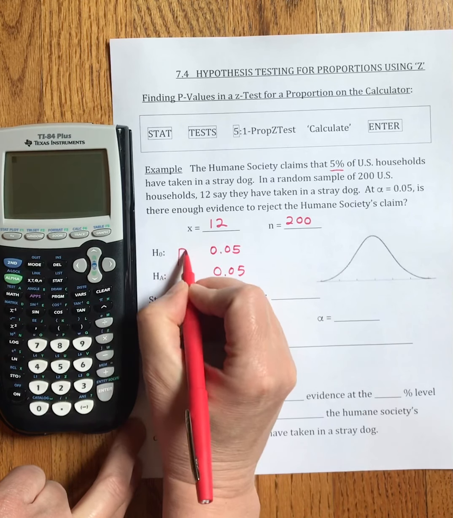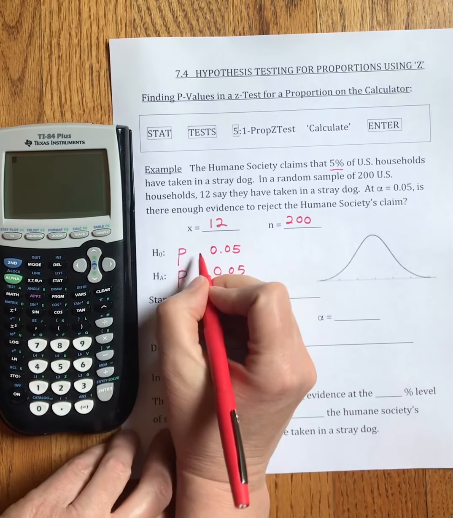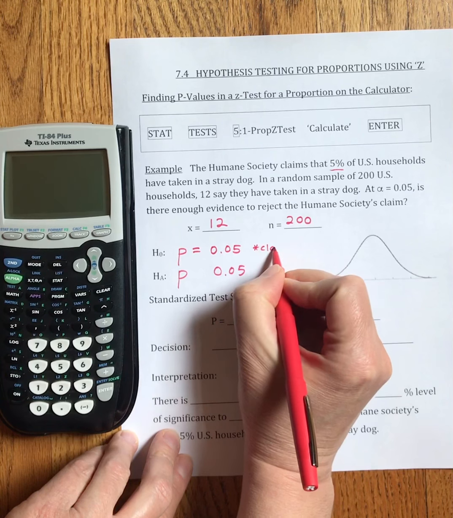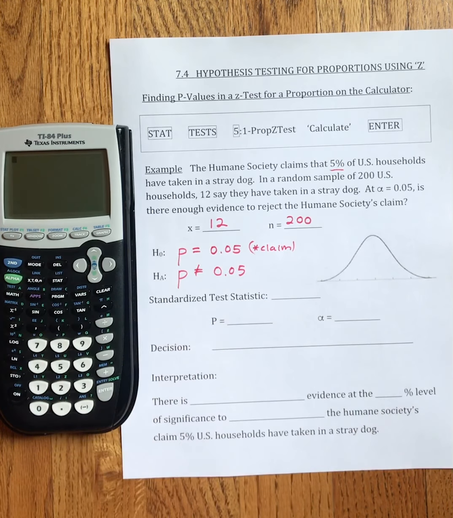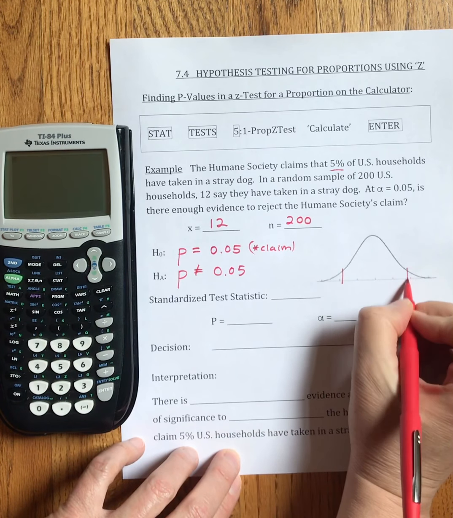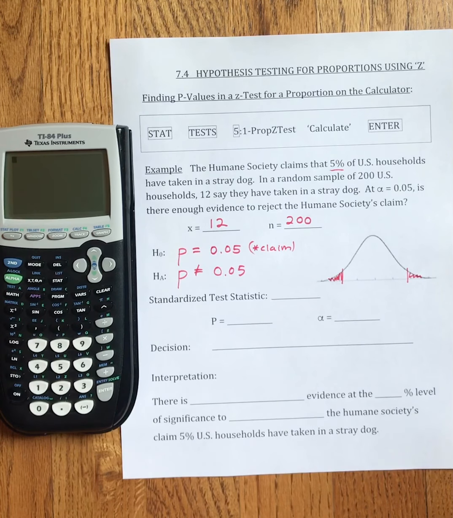And since we are talking about proportion again, we're going to use the symbol P. Sounds like they're claiming the number is 5%, so we want an equal sign next to the null hypothesis to represent our claim. And that would make not equal for the alternative. We know that makes a two-tail test. So we're thinking about a little bit of shading in the left and a little bit more in the right.